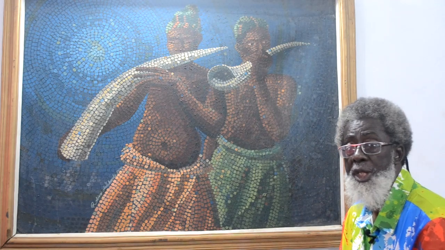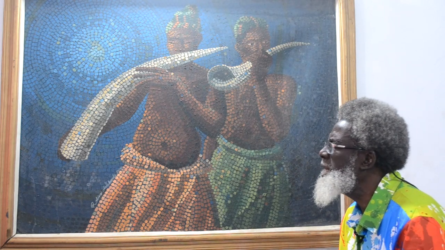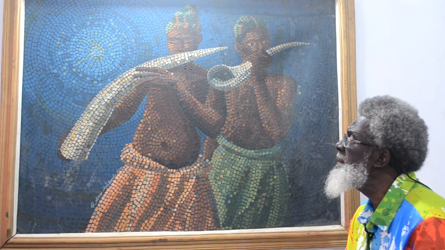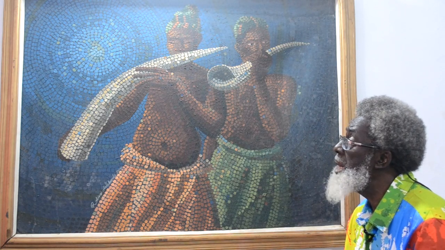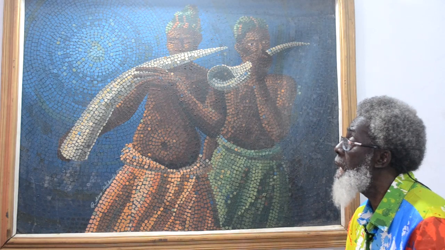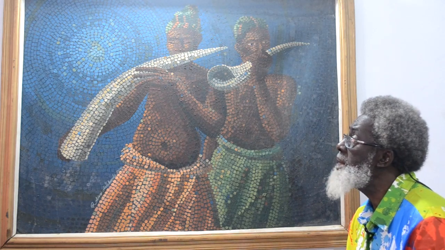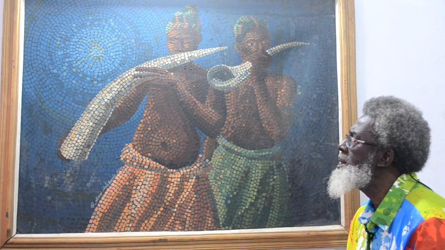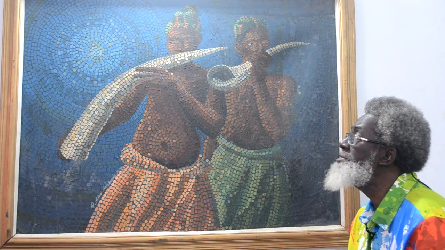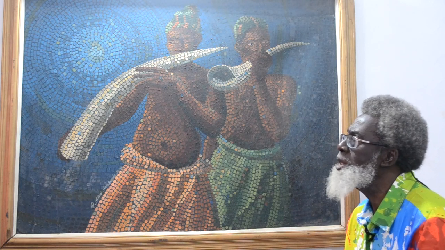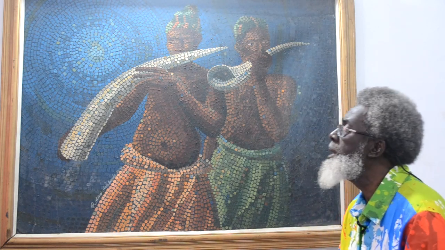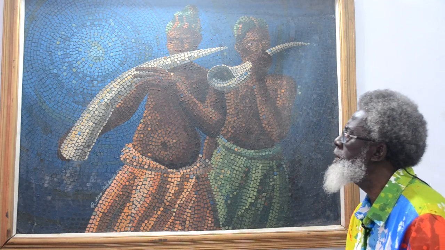The use of horns in sub-Saharan Africa dates back to the late 19th century. These horns are usually made from elephant tusks, cow horns, antelope horns, and deer horns, which of course are of various sizes. The smallest horns are those made from antelope and deer horns.